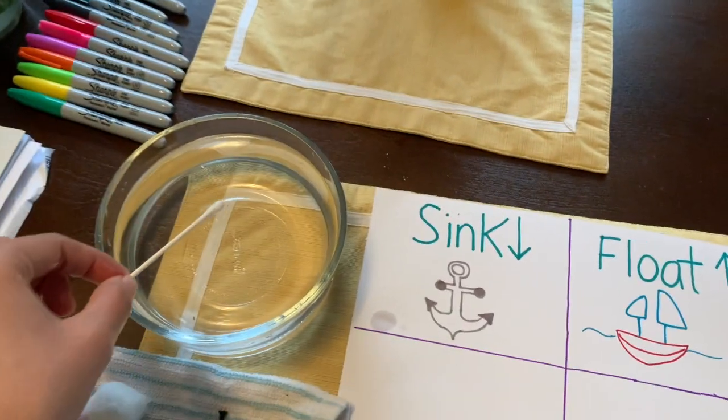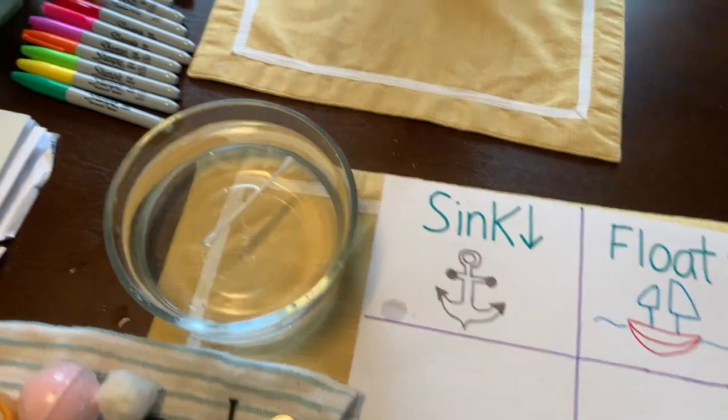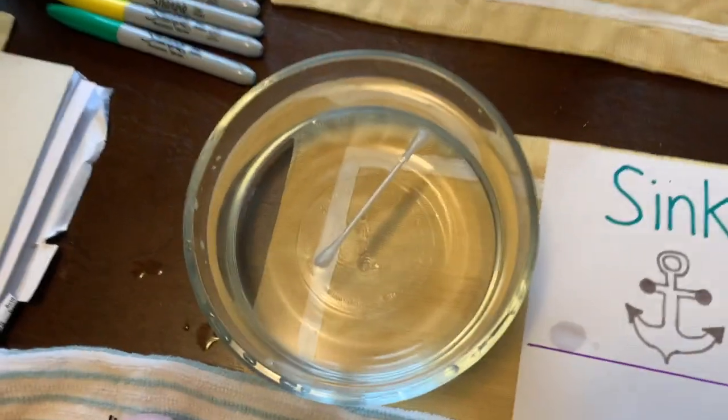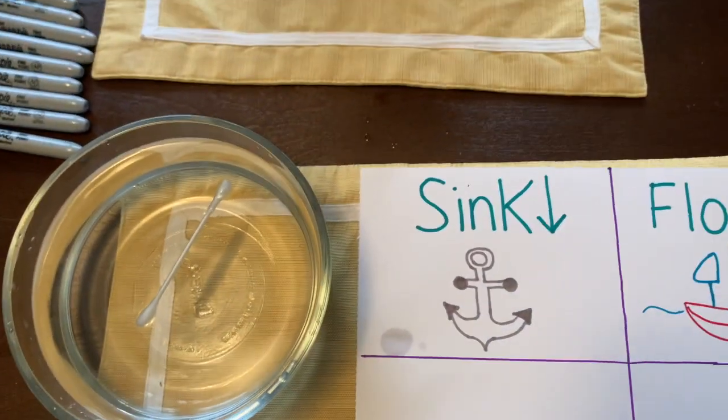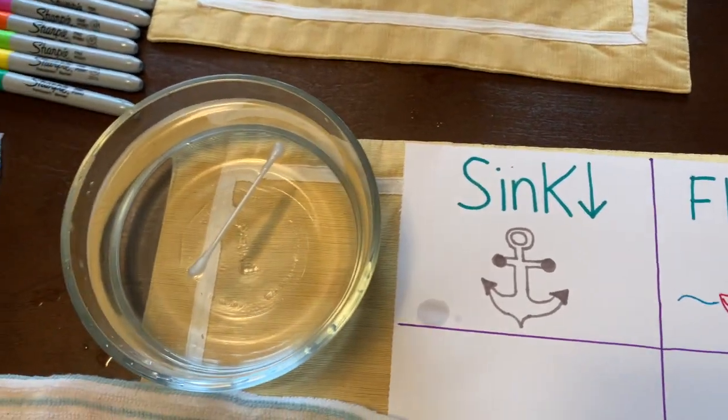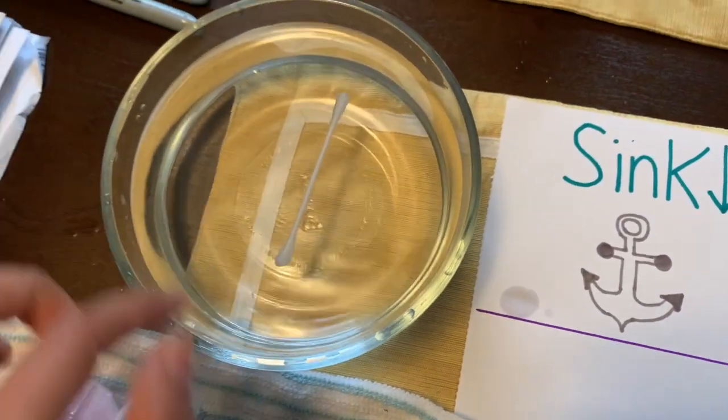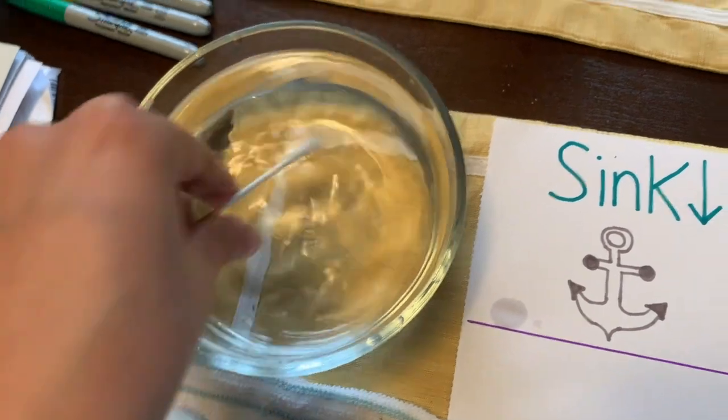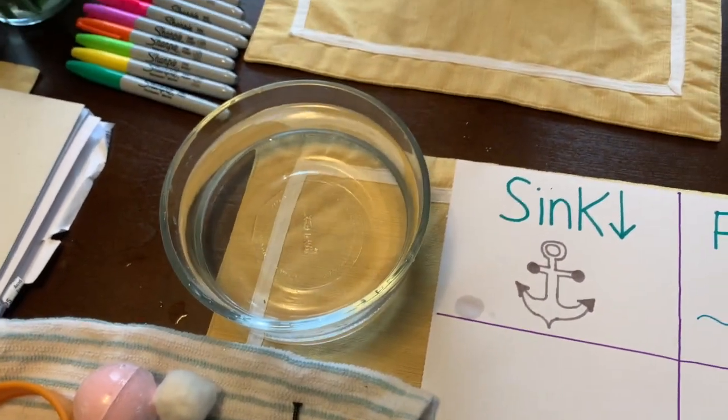I think this object still is going to float. And yes, it's floating. You know it's floating because it didn't make that loud sound when it touched the bottom of the bowl, and it also kind of looks like it's swimming. So I'm gonna put this on the side.